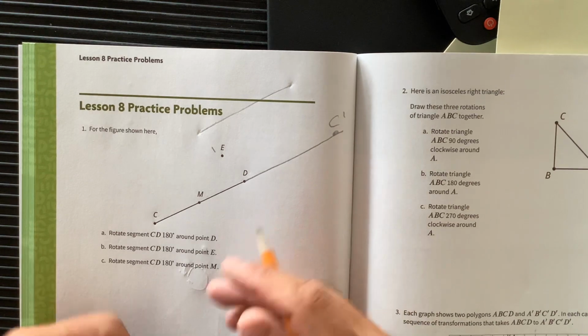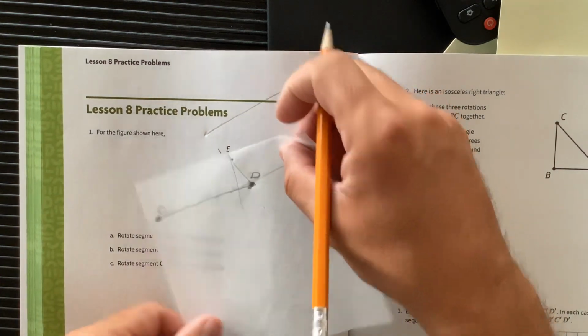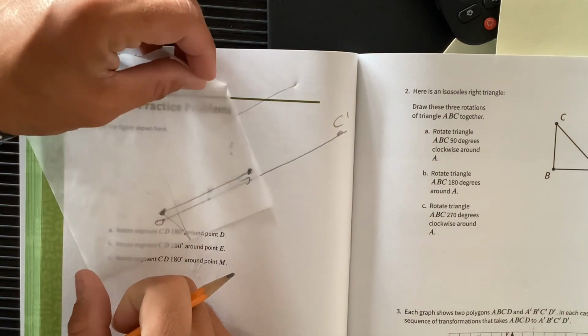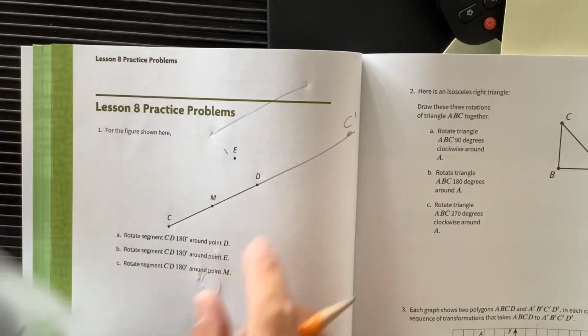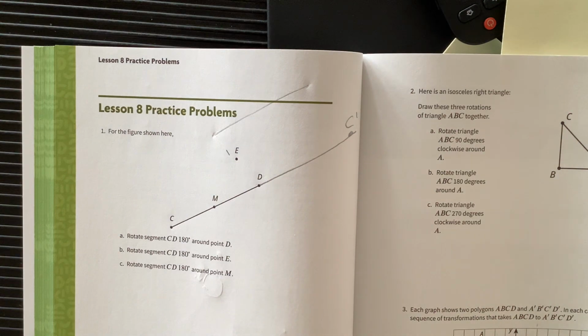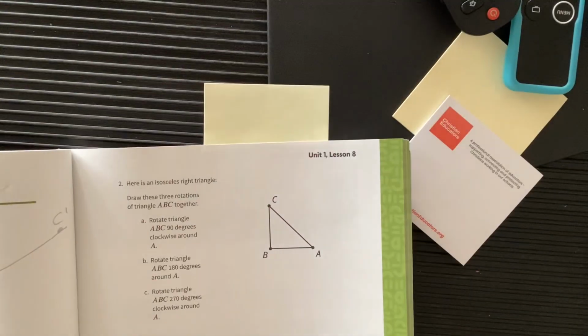And C, 180 degrees around point M. Just like yesterday, that's going to be in the same spot. Letters just switch sides. Question number 2, isosceles right triangle.